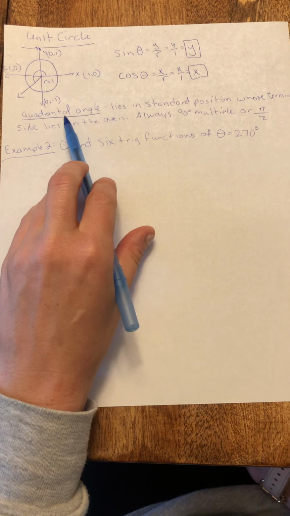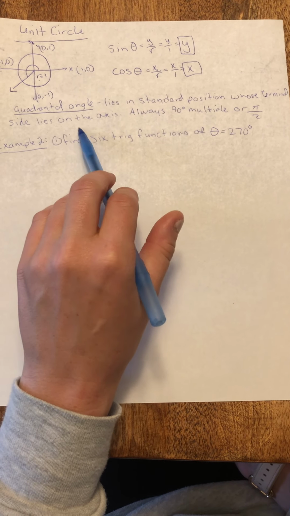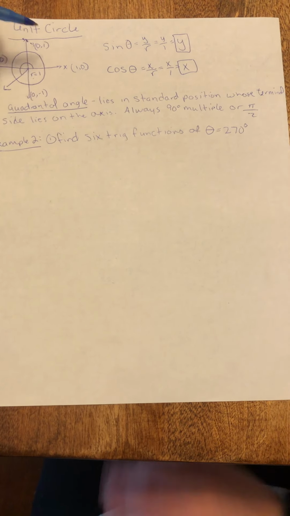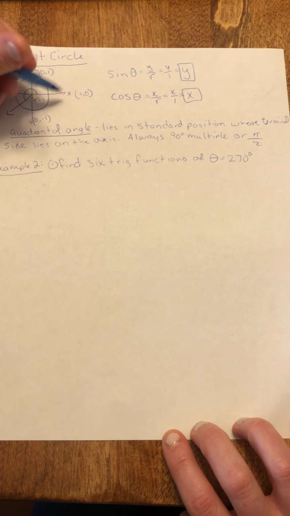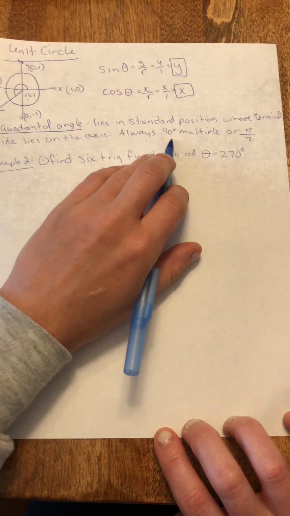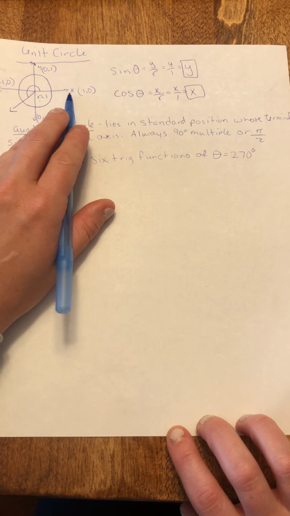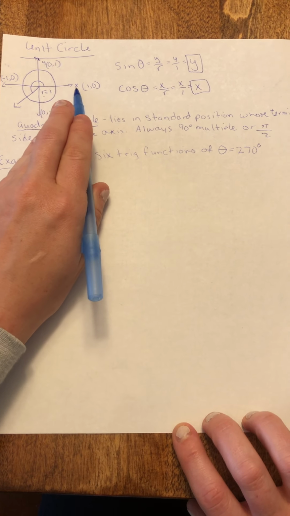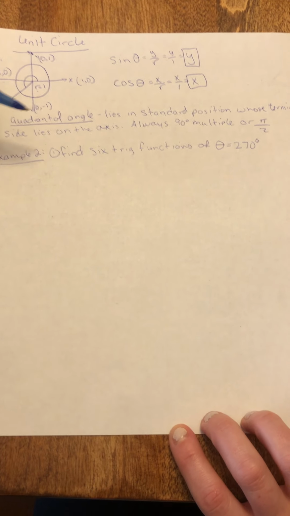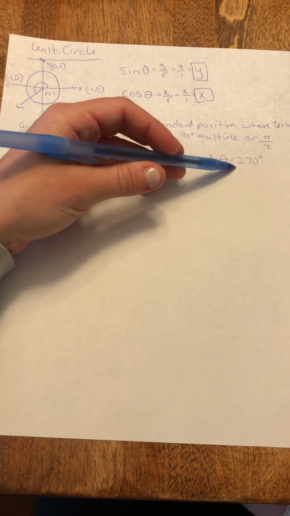It says a quadrantal angle lies in standard position whose terminal side lies on an axis. So basically, these quadrantal angles are at the boundaries of the 4 quadrants, so they're always a 90-degree multiple. We did this in 9.2. That would be 0, 90, 180, 270, 360. So the first one we're going to do is finding the 6 trig functions of theta equaling 270.